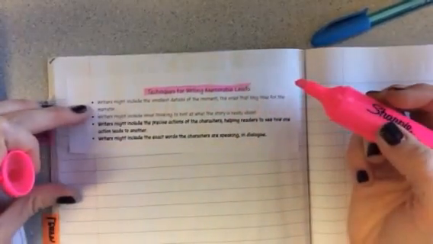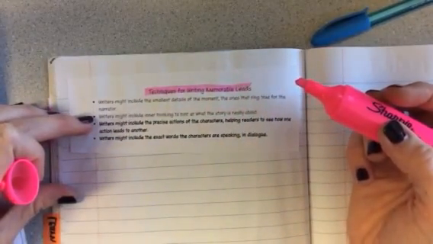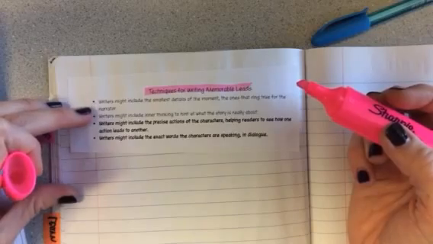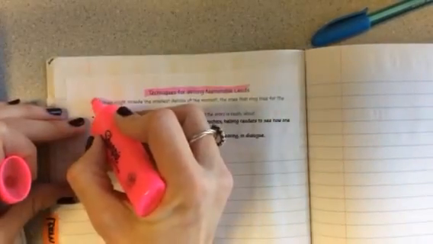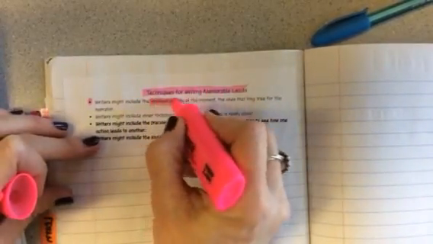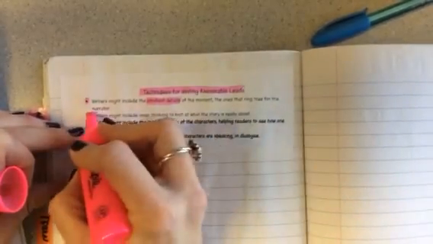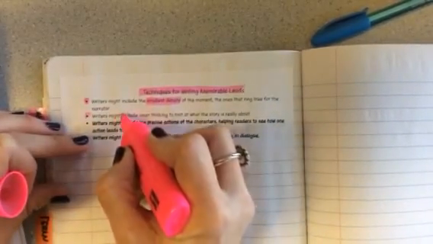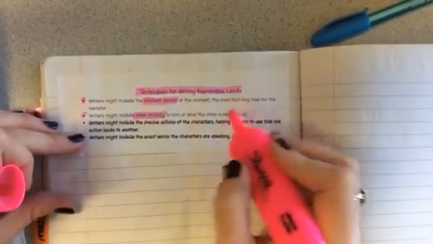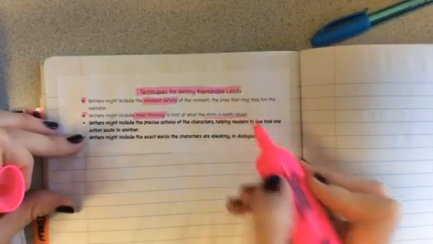we know that two things on this list so far are techniques for writing memorable leads. The first one was the example with all the little smallest details. And the second example I showed you was how an author might include inner thinking to hint at what the story is really about.